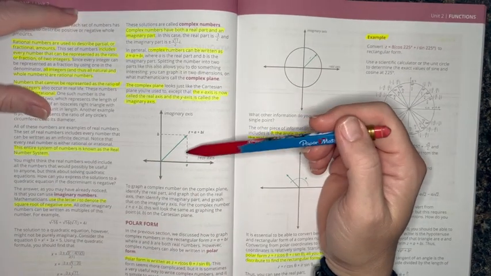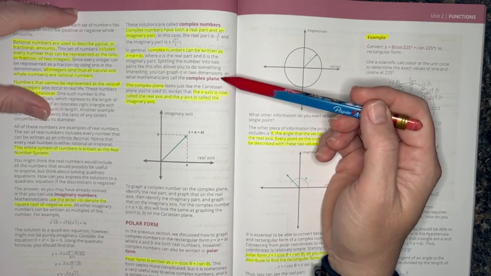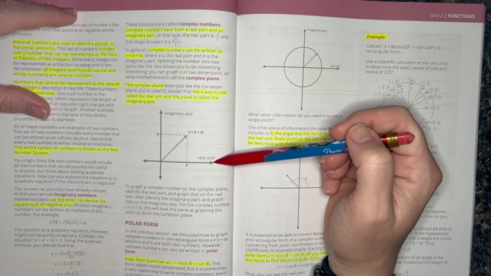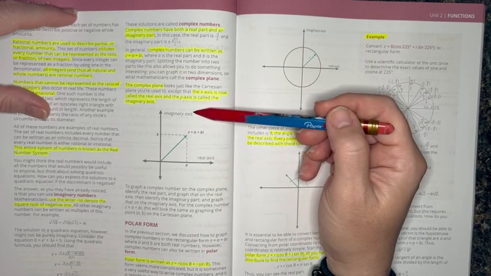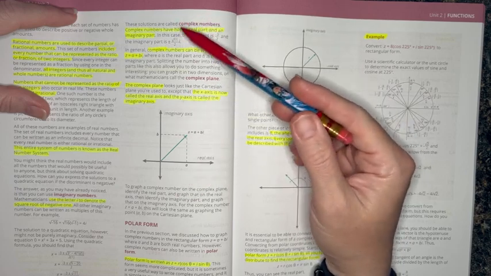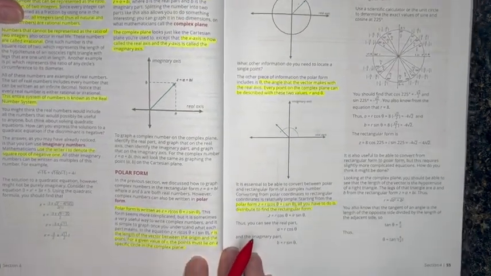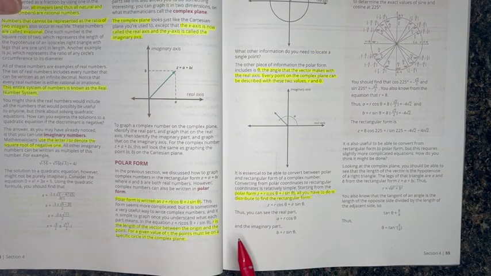And therefore, just like we have the Cartesian plane, we also have a complex plane. And in the complex plane, the x-axis is now called the real axis, and the y-axis is called the imaginary axis. So we can graph these things. All right. Another way of graphing complex numbers is in polar form.